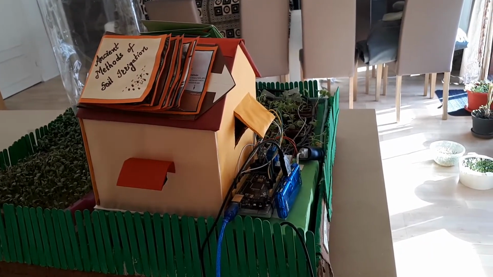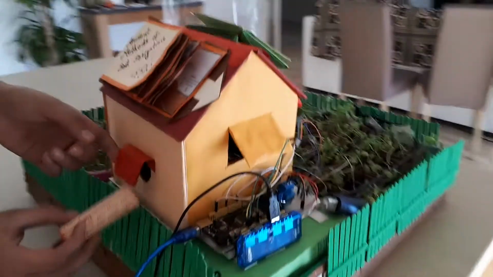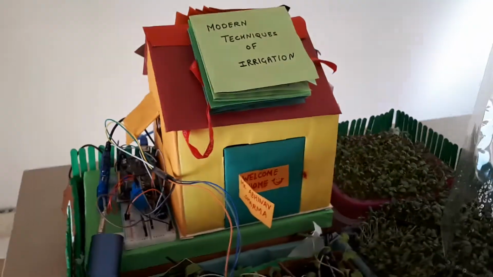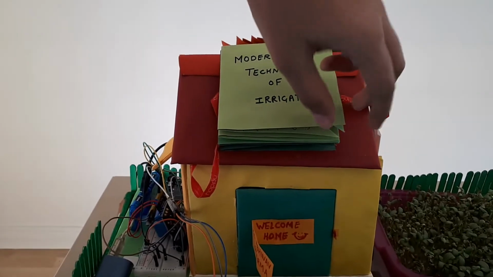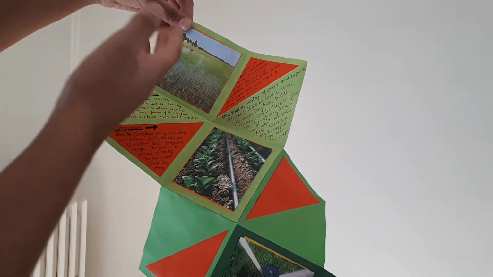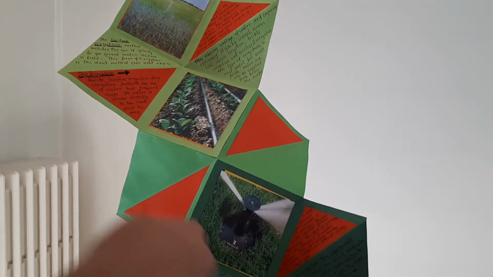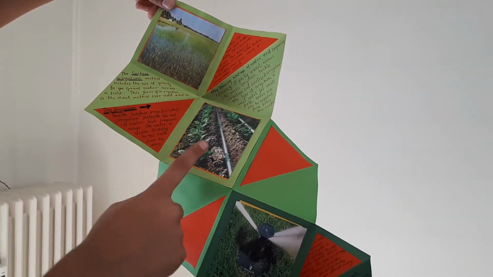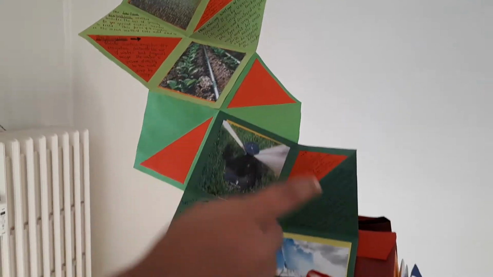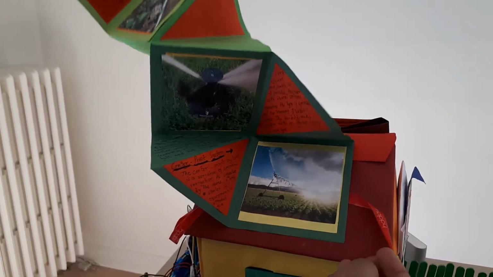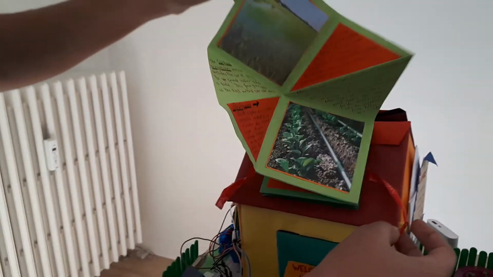next of course was the modern methods of irrigation that I used, and they're actually at the front of the house. That's because this is what we see most of the time. So the modern methods of irrigation have been put in this. It has 4 pictures, all corresponding to the methods of irrigation, and the information is on different triangles. This one is surface or flood irrigation, this one's drip irrigation, that is sprinkler systems, and that is center pivot systems. That is another variation of the sprinkler systems. I mentioned these in my presentation as well.